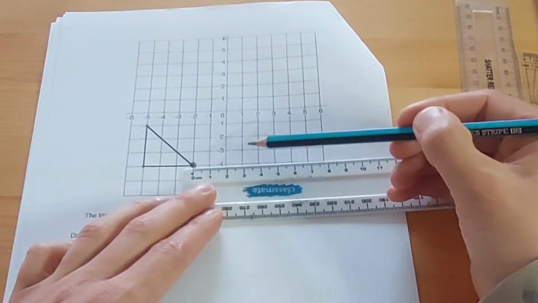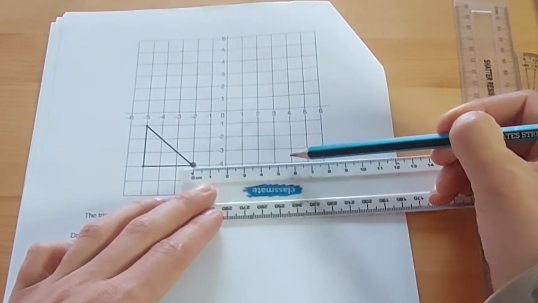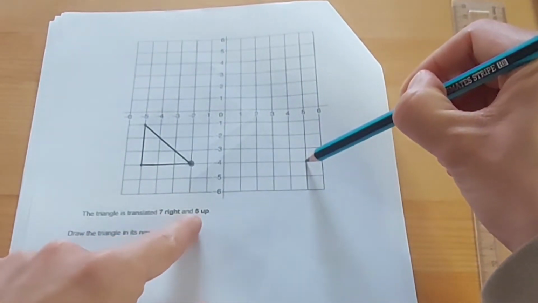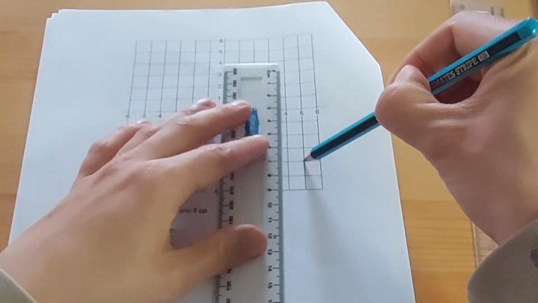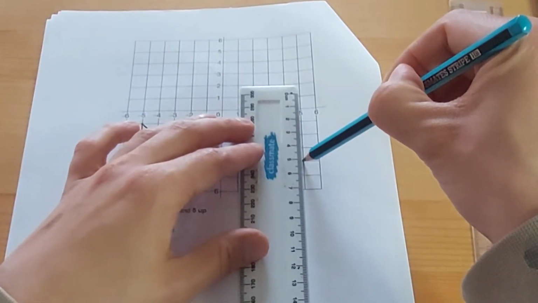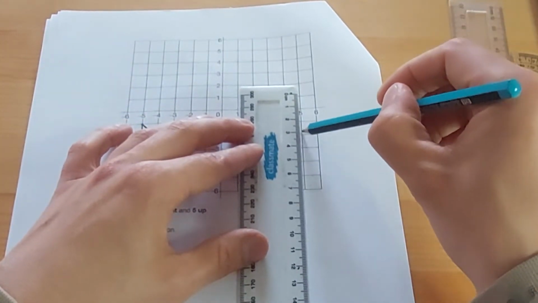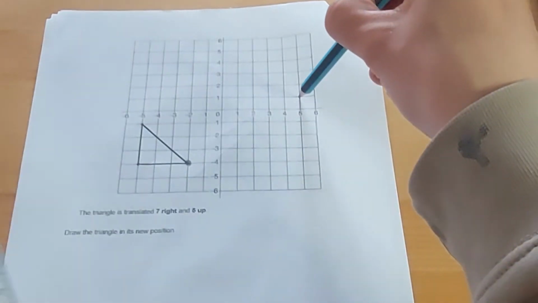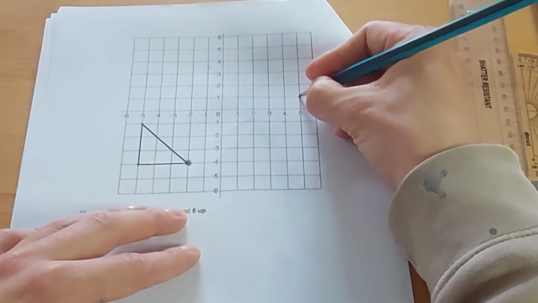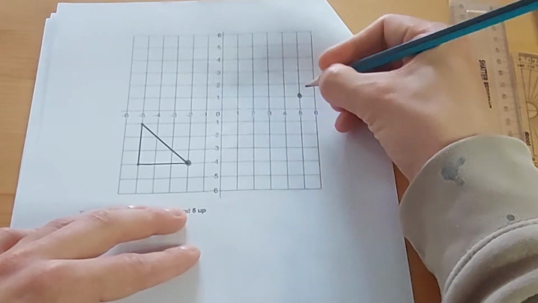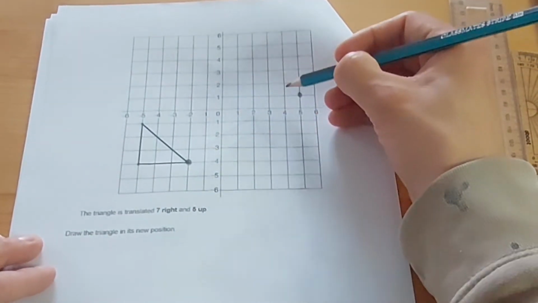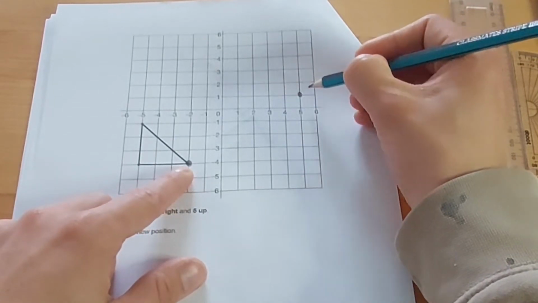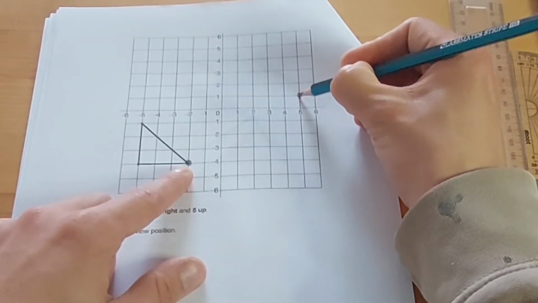1, 2, 3, 4, 5, 6, 7, which takes me to here, and it's going to ask me to go 5 up now from this point. So it means 5 squares up. So where's 5 there? 1, 2, 3, 4, 5. So here, and I'm going to make a mark there. But what that essentially means is if I move this triangle 7 to the right and 5 up, this corner here has to be that corner there.